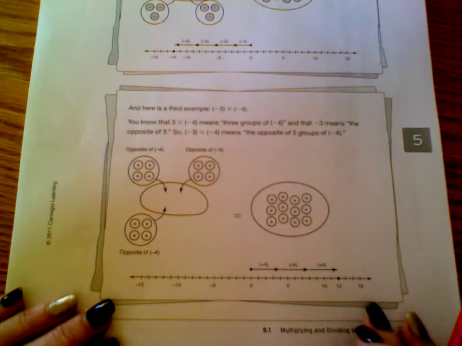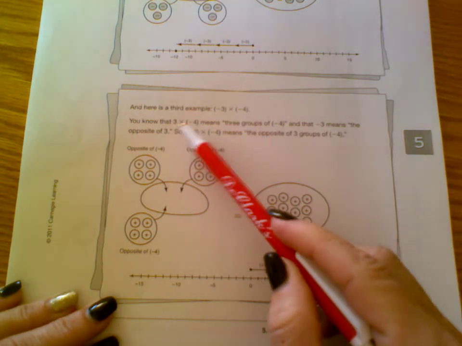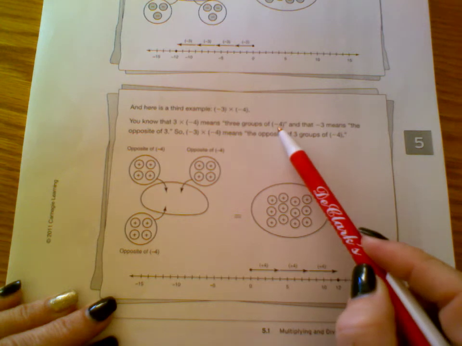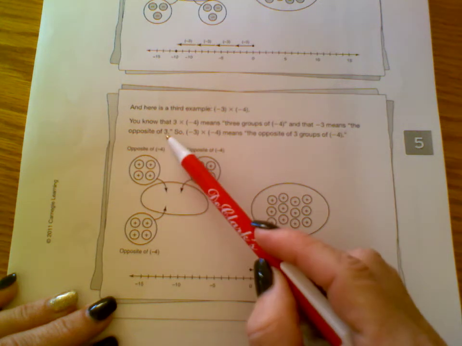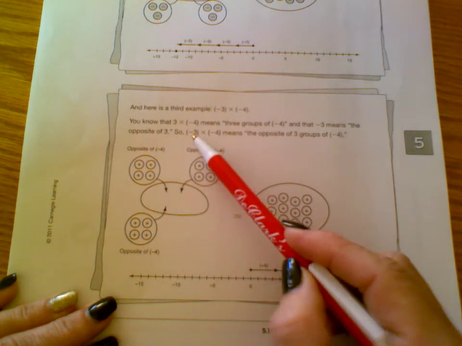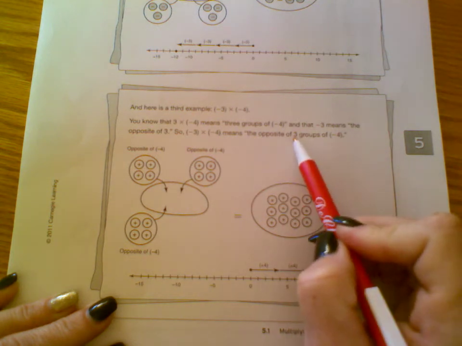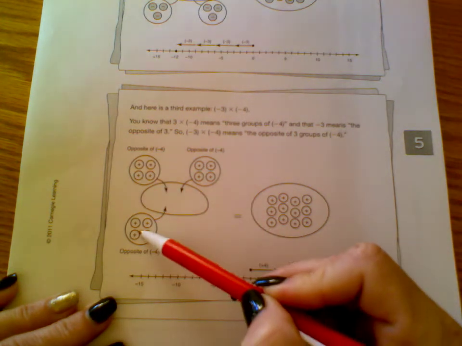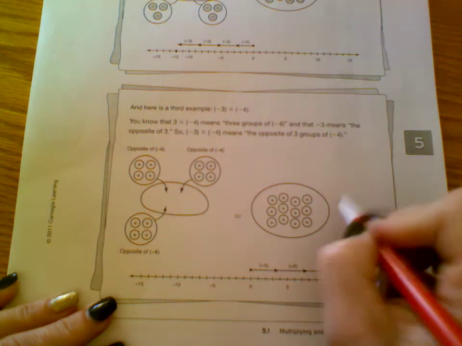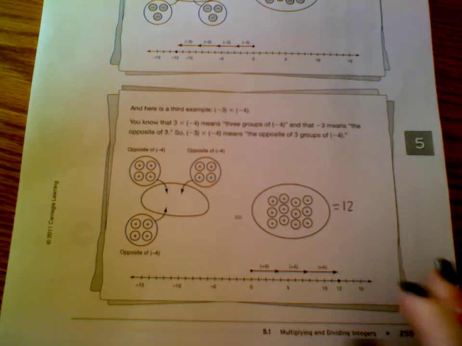In this final example, this one's a little tougher. So as we know, 3 times negative 4 means 3 groups of negative 4. And we know that negative 3 can also mean the opposite of 3. So negative 3 times negative 4 means the opposite of 3 groups of negative 4. So instead of 3 groups of negative 4, if we have the opposite, we have 3 groups of positive 4, which equals 12. Using the number line, 3 groups of positive 4, again, I end at 12.